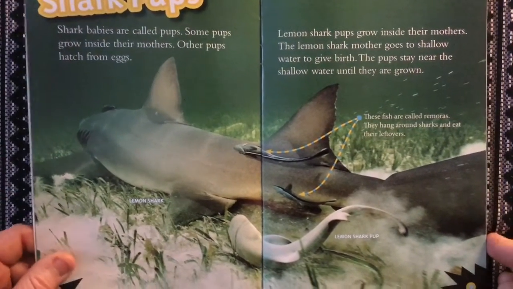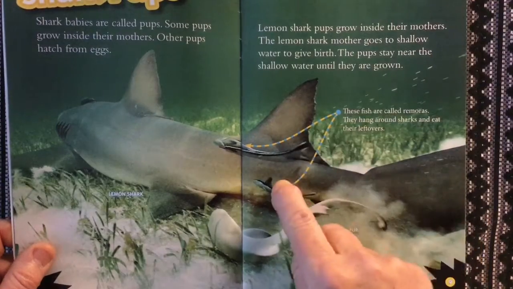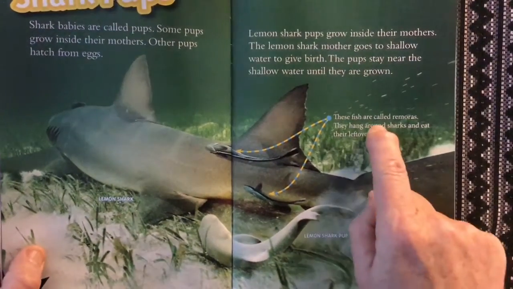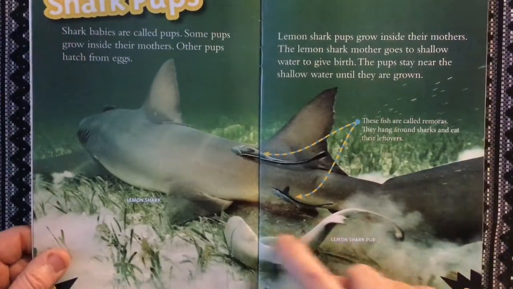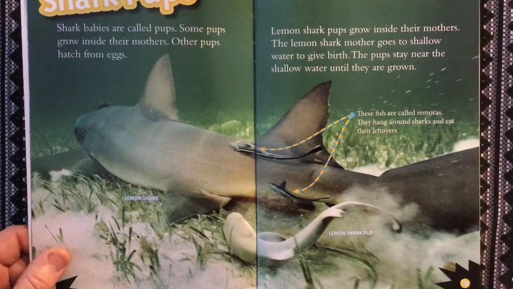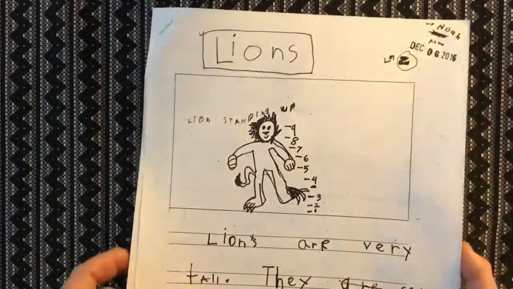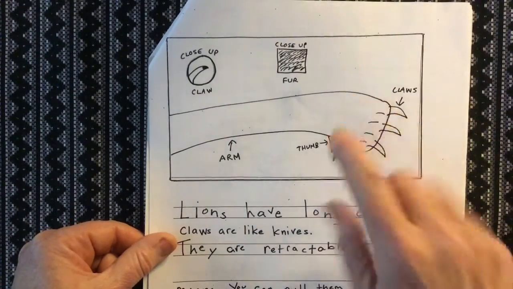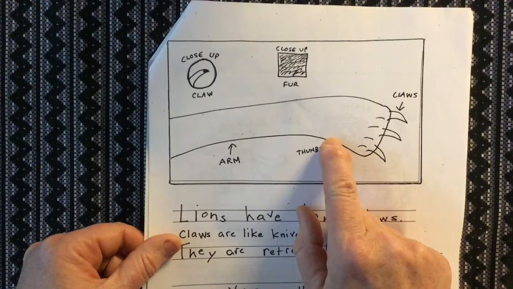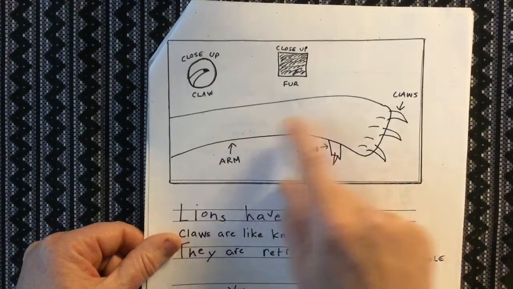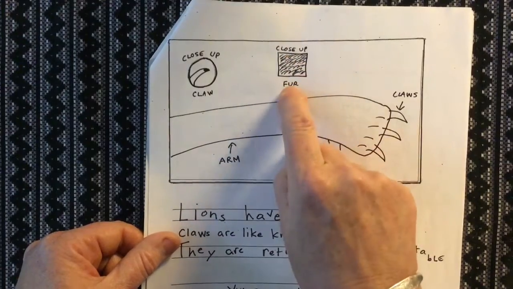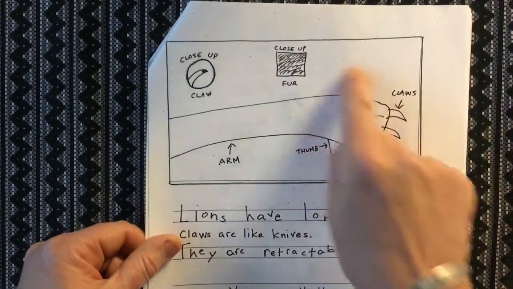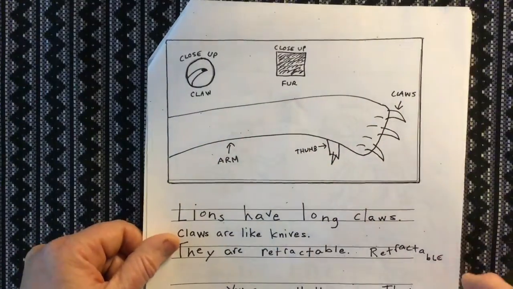On this page again, I see some arrows. I see labels. I see a caption explaining more about the information in the picture. Now I want to show you an example from some student writing. We're back to the book about lions, and on the second page, notice this page is all about their claws and their paws, and the student used labels, arrows, and close-ups, close-up fur, close-up claw, to teach the reader more about the body parts of the lion.